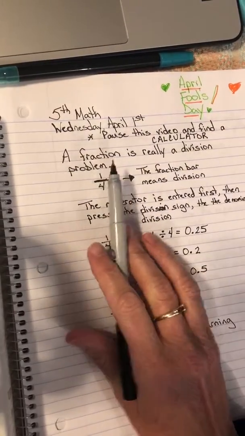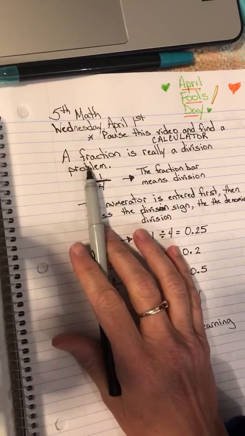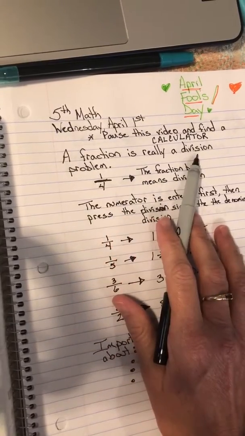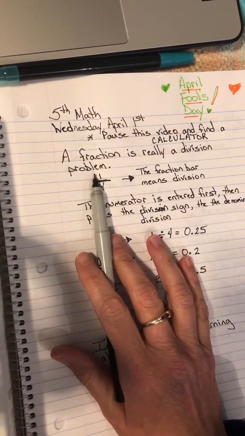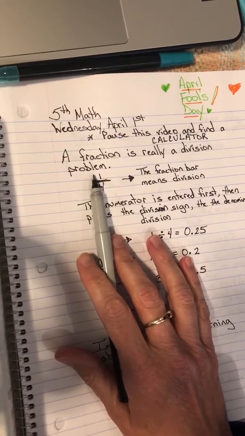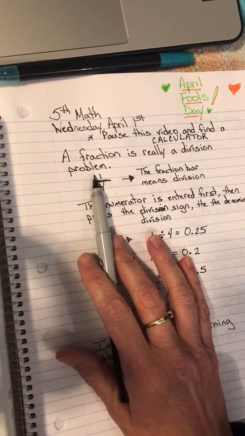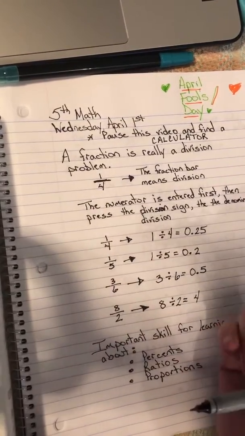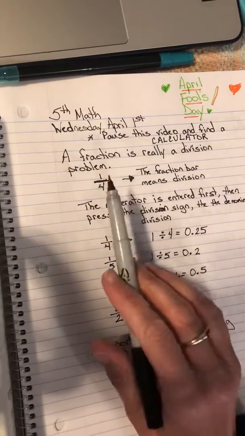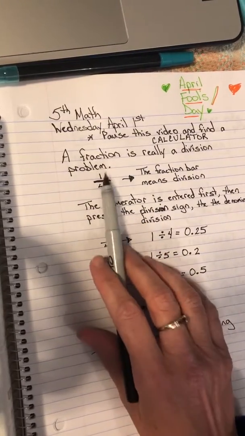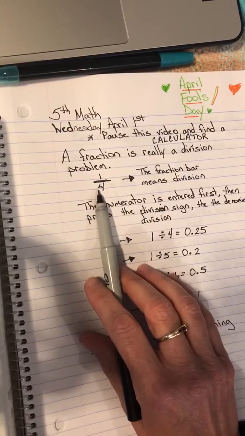All right, so the skill that we are working on is how a fraction is really a type of division problem. I do not think you've been taught this before. So this might be new, but like I said, it's not that tricky. So when we look at this fraction, we say 1/4.